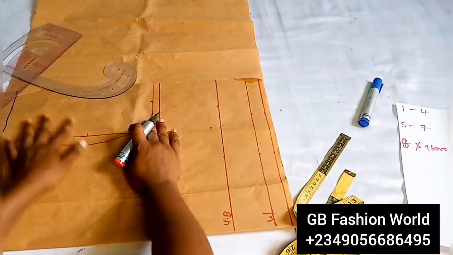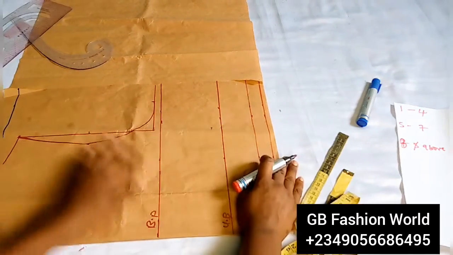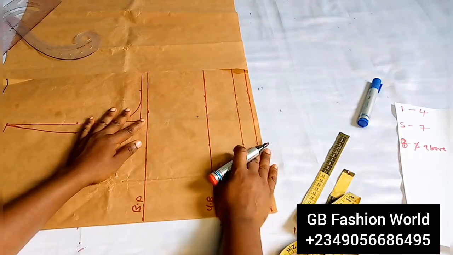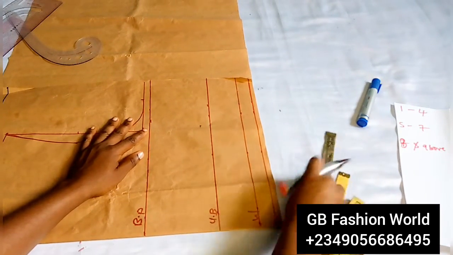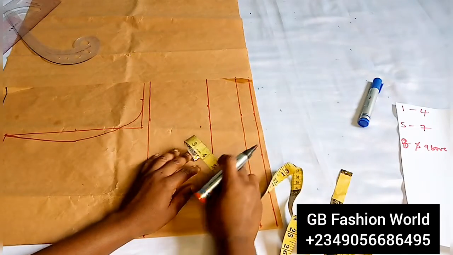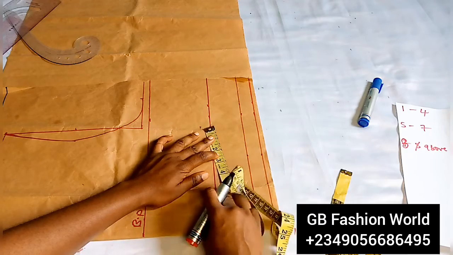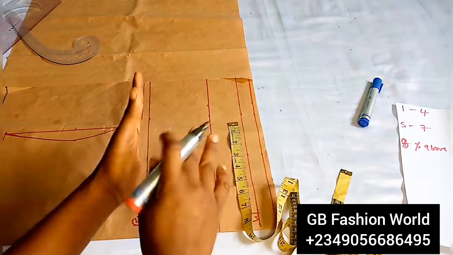So the next thing we are going to do is to mark the darts. So now, to mark the darts for a plus size.